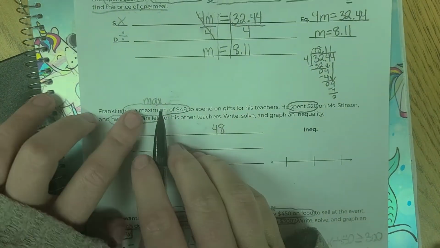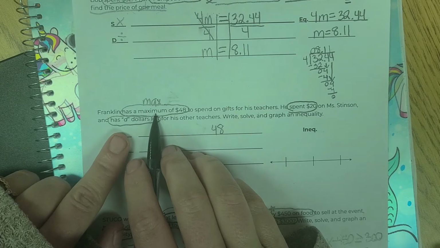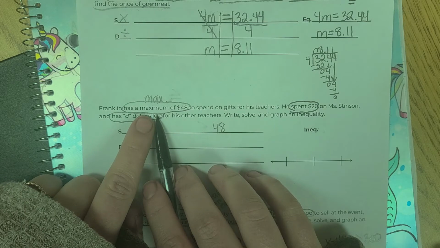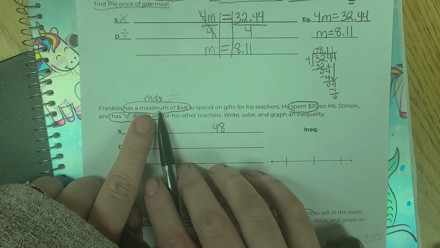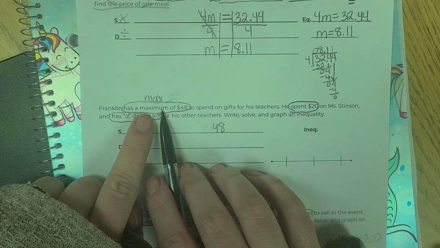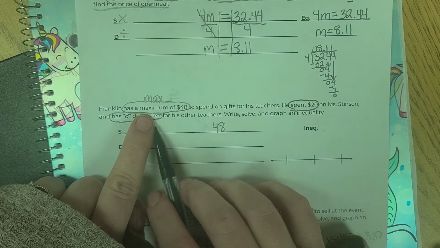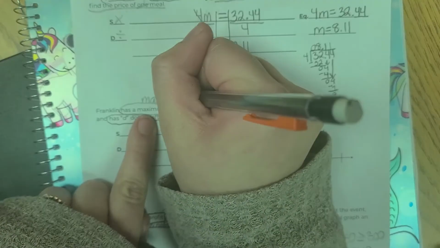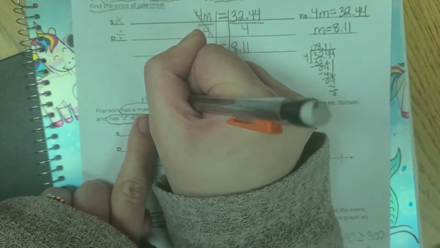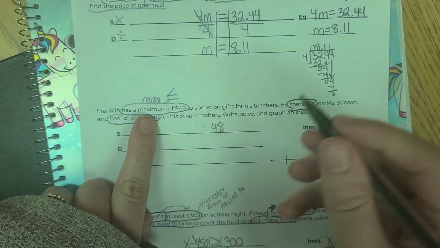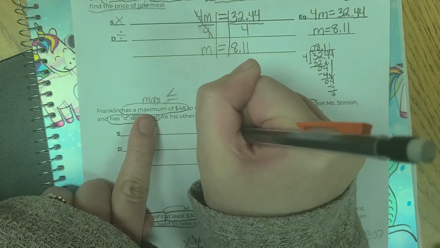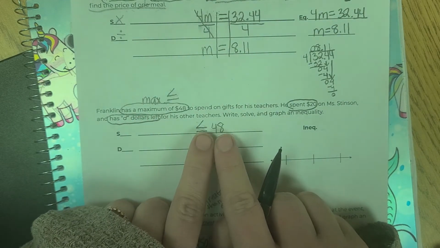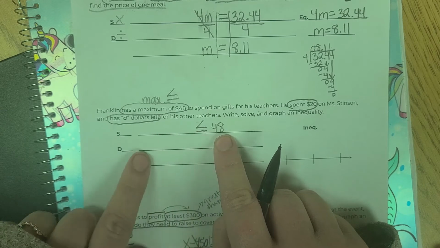All right, so think about it. If 48 is the maximum amount I can spend, that's like my husband and I who are shopping for a house right now. We have a max amount on our budget. Now we could spend that whole entire budget, but we can't go over it. So that means that we need to use the less than or equal to sign. So that is as high an amount as you can spend. Now you can spend all of that, but you cannot spend more than that.